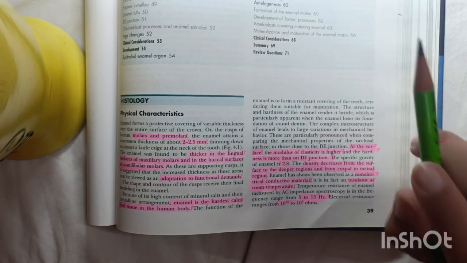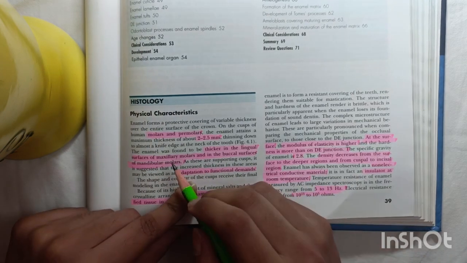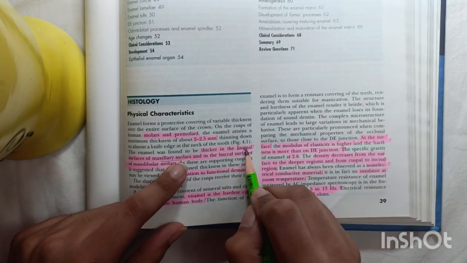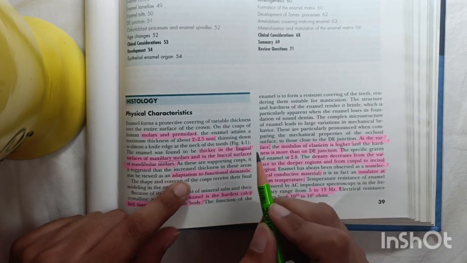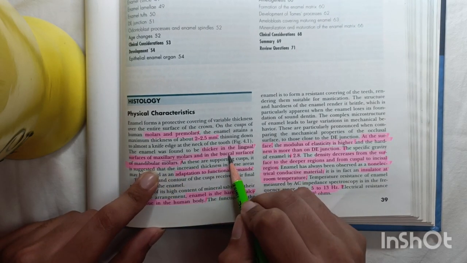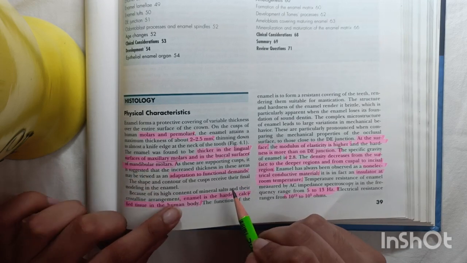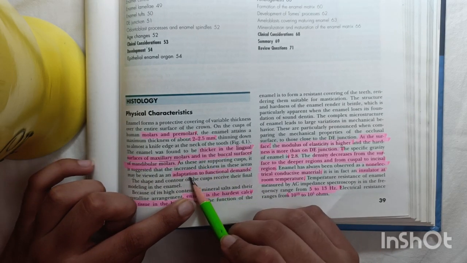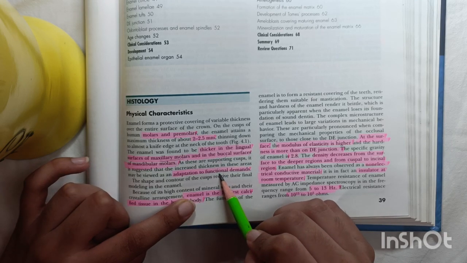Then there is one more important point. What we see is in maxillary molars, the enamel thickness is more in the lingual surface as compared to the mandibular molars, in which it is more in the buccal surface. I think this variation is just because of the adaptation to the functional demands.